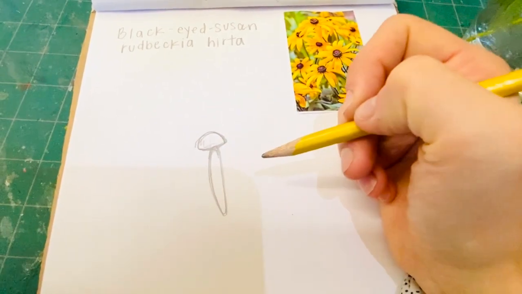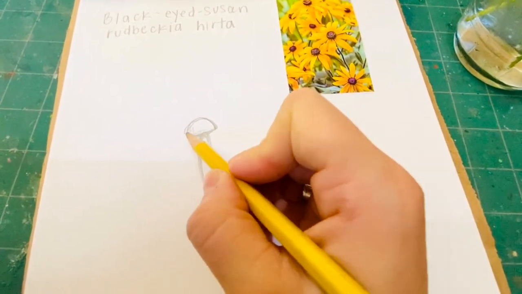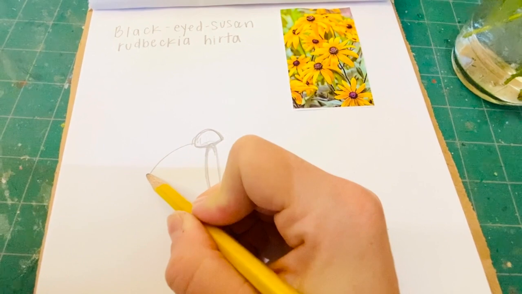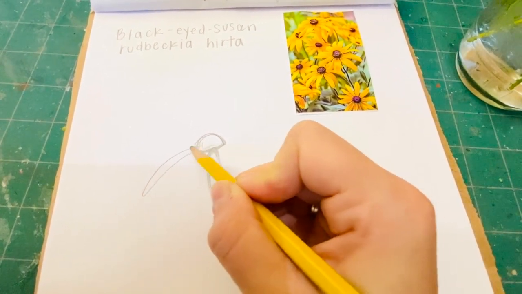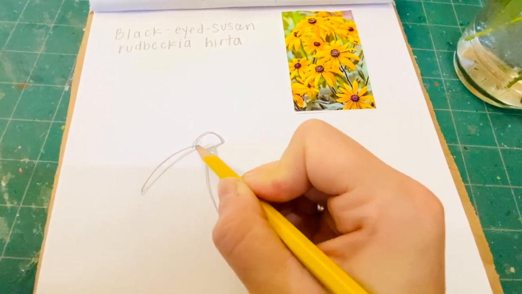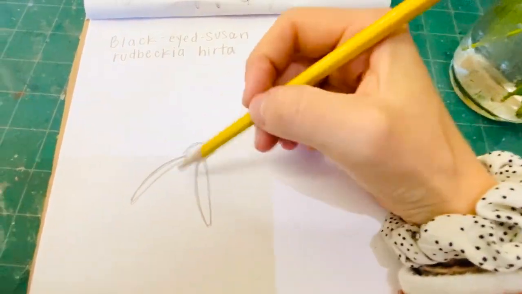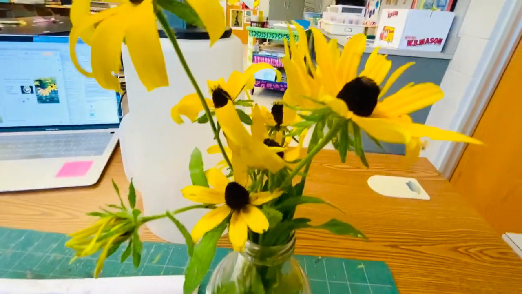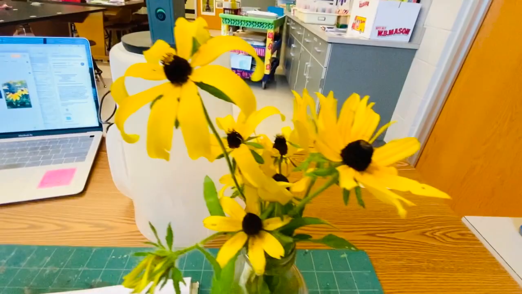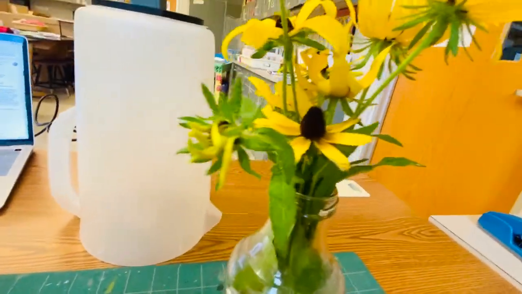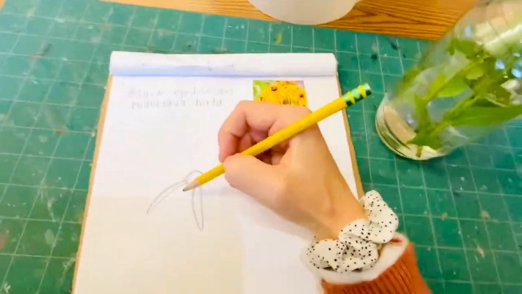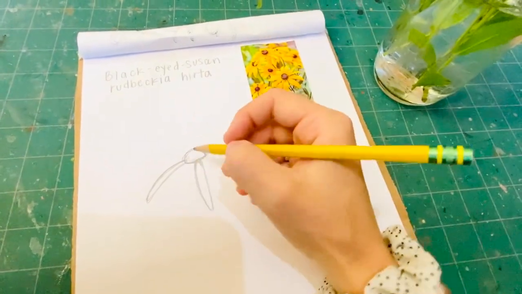So once I have my petal in the center, then I'm going to skip space. I'm going to draw a petal that's coming off the side of the flower. And this is just mapping it out because if we look, these petals, well, some of them overlap one another, some of them are curved. So I want to leave space that way I can have a more natural looking flower.